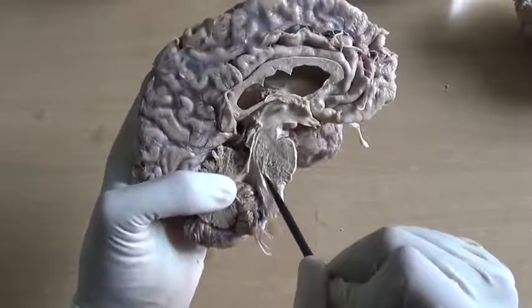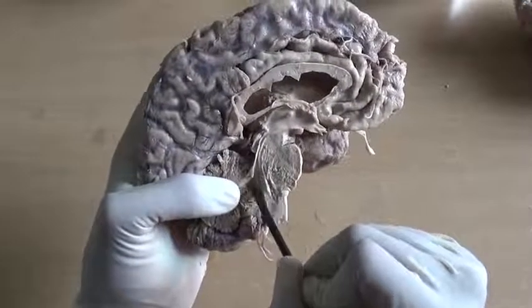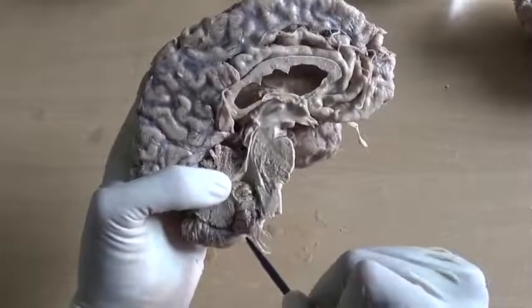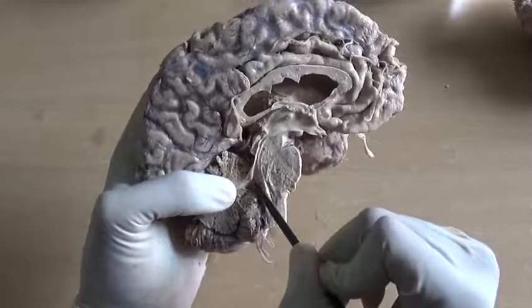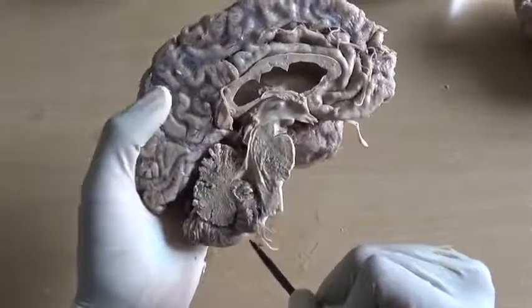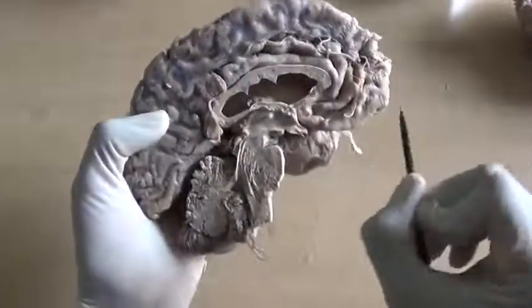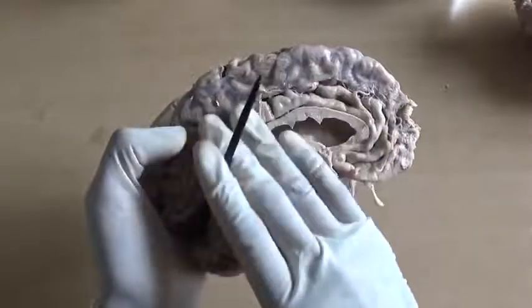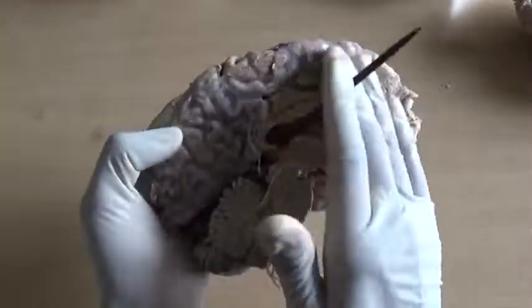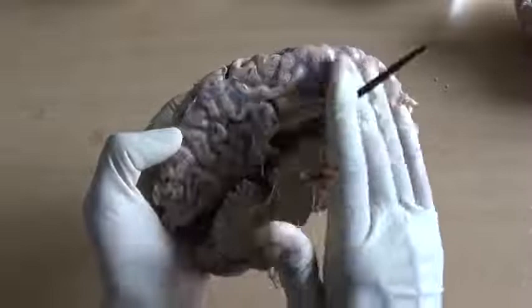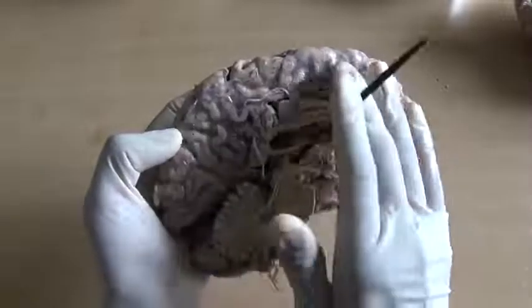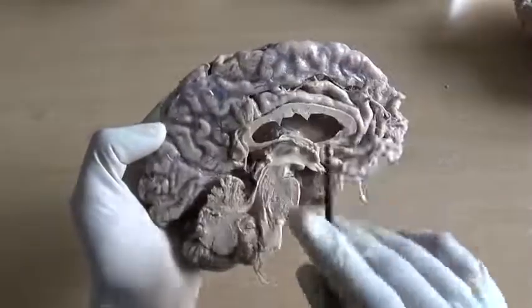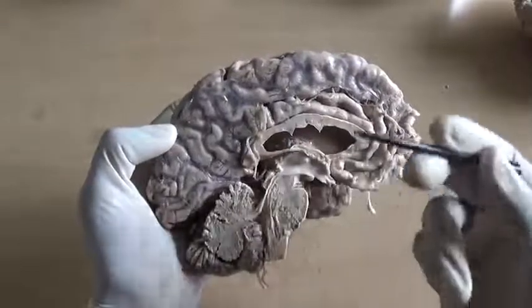These three foramina will communicate the ventricle with the subarachnoid space, and CSF from this ventricle will enter into the subarachnoid space, will fill the subarachnoid space around the brain and spinal cord, and finally it gets absorbed somewhere over here. Here lies the superior sagittal sinus. So along the lateral wall of the superior sagittal sinus the CSF will get absorbed. So there is a continuous circulation of CSF.